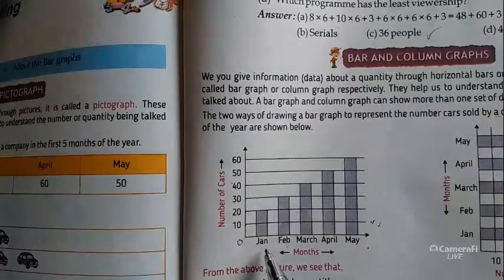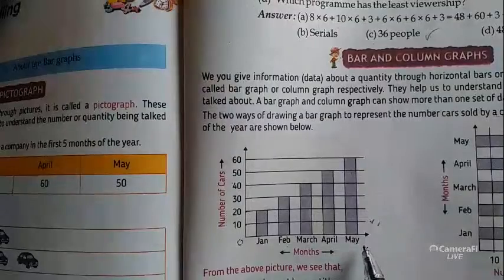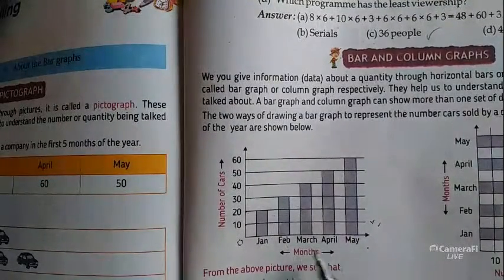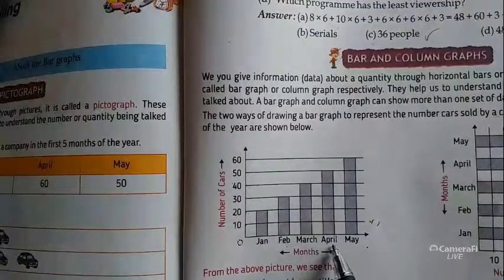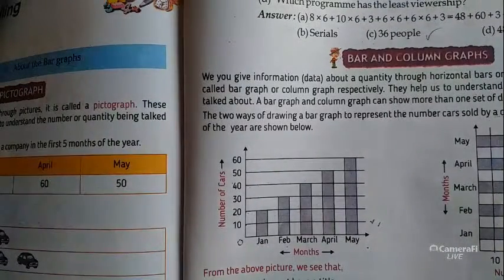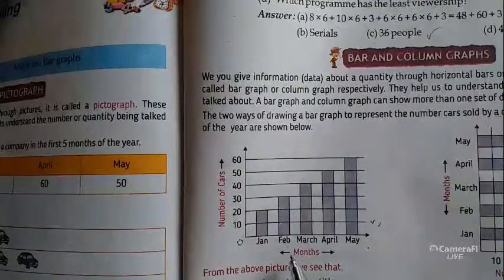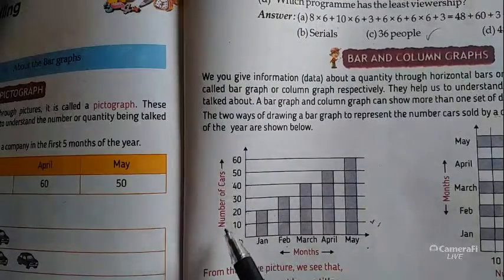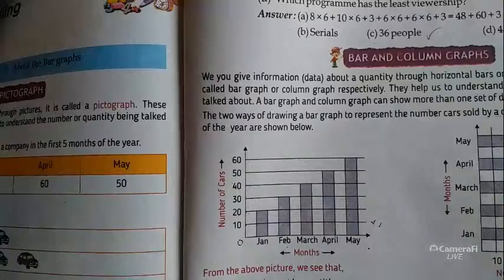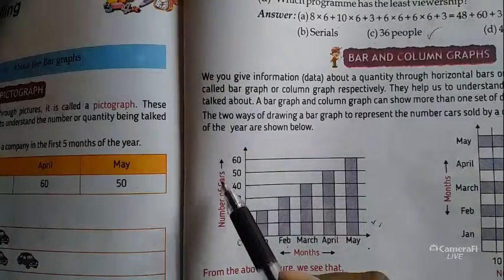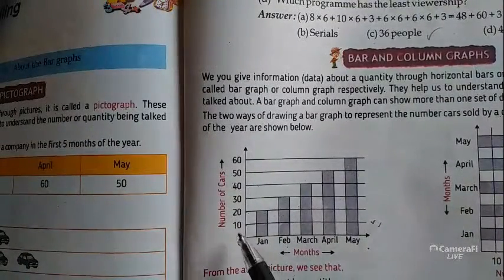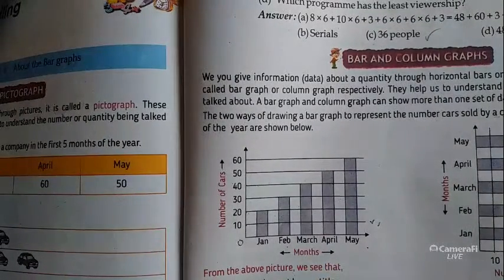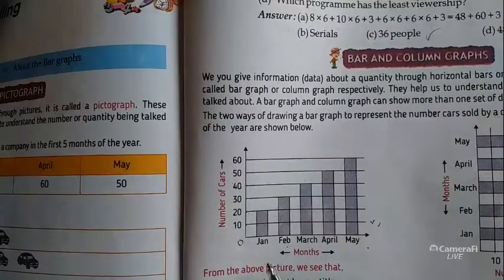Now along the horizontal axis we have taken the names of the months: January, February, March, April, May. So months are represented on the horizontal line, and along the vertical line, number of cars sold is represented on this vertical axis.